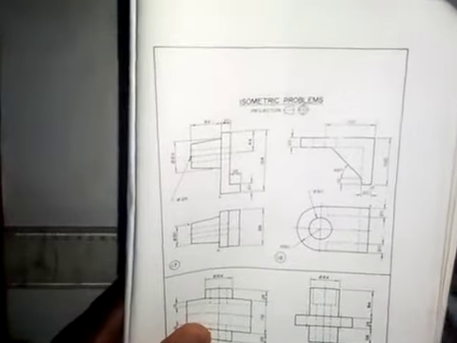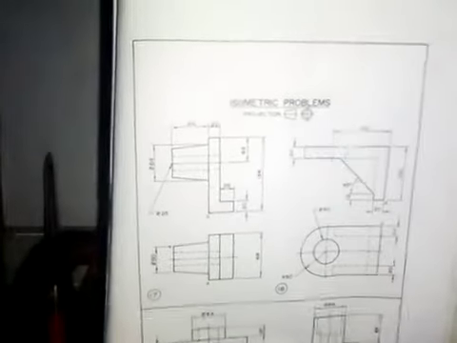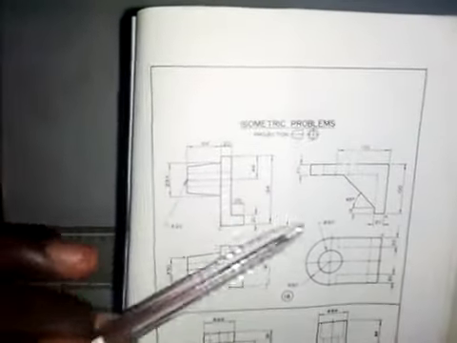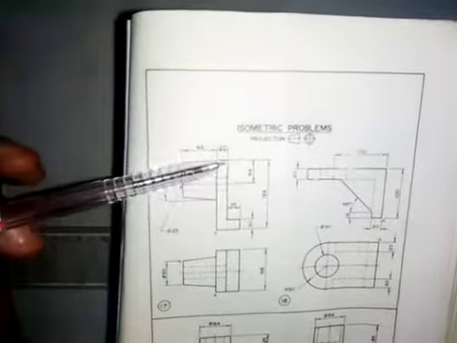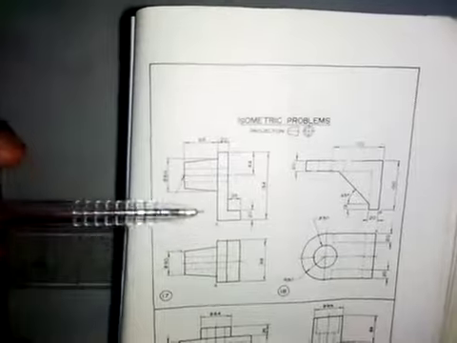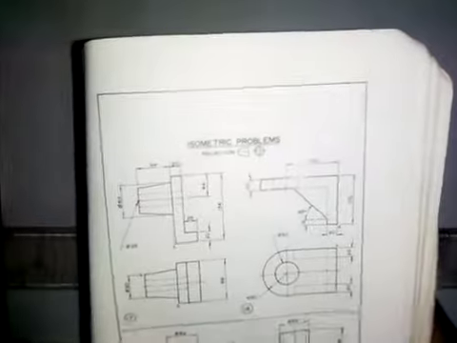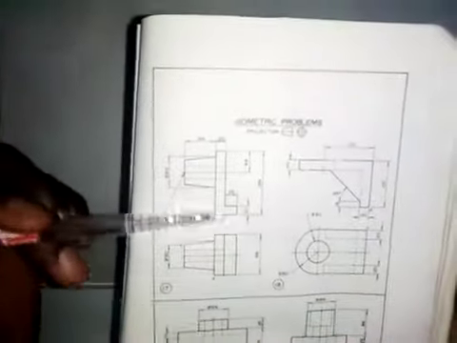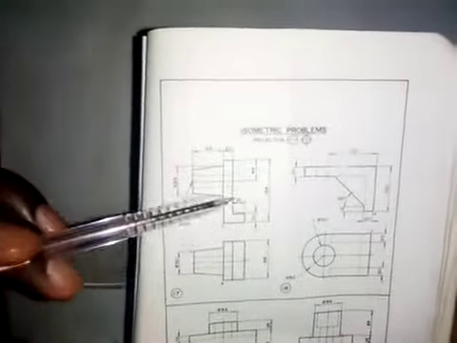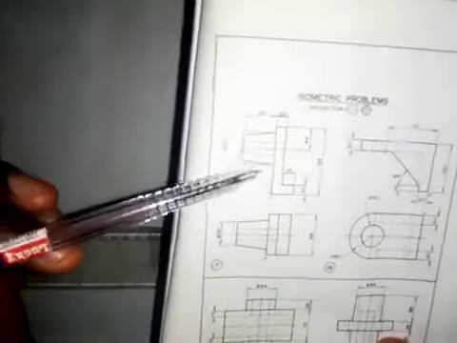Now, what I want to do right now, I'm holding this textbook, Engineering Drawing 1, written by Pickup and Parker, and I want to solve these isometric problems. Though they are given in orthographic views, we are asked to produce the isometric views of these diagrams. I'm on page 169 of the textbook, and this is question 17. I'm starting with this question, and I will solve other ones.